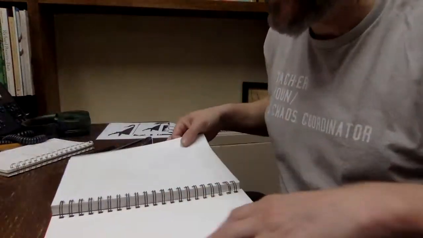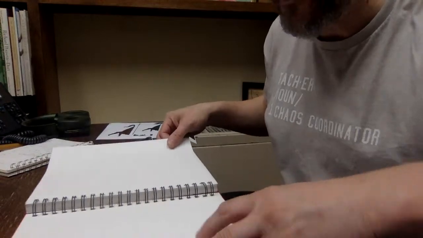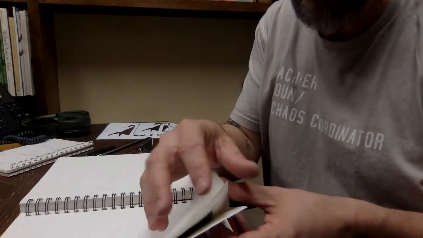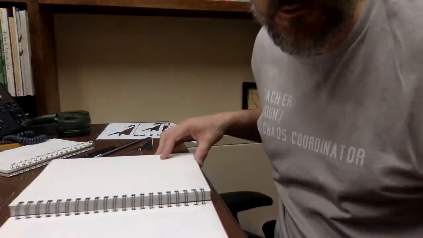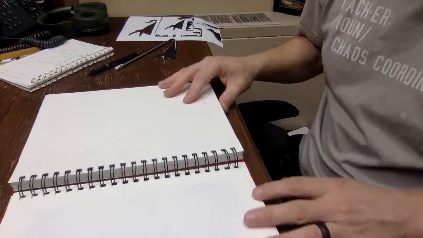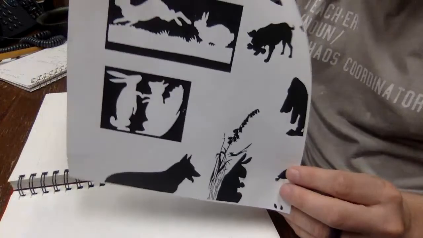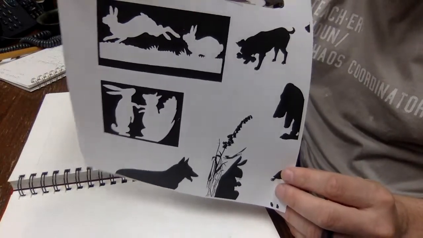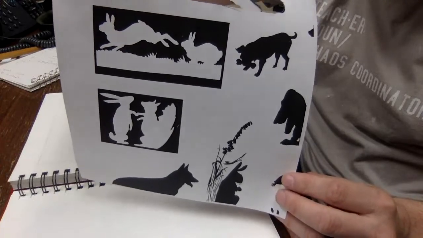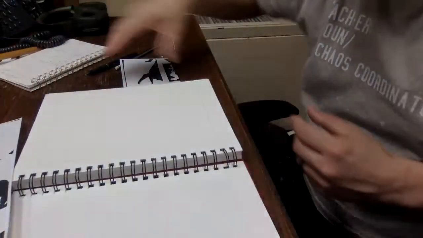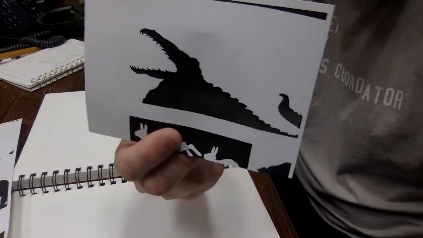So this first project that we're going to do, and I'll turn my camera around here, I'm in my office today. What we're going to do is take an object and trace it 4 times, and then fill each one of those in differently, exploring line. Let me set my camera up here so y'all can see. You could use your silhouette for this, those silhouettes that I sent you, or you could use a page out of a National Geographic. Basically, you're going to choose one, like this little crocodile here.